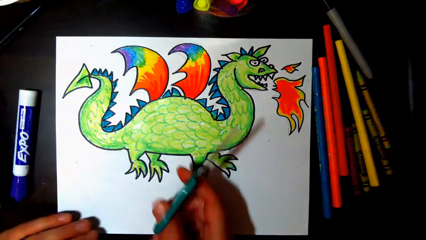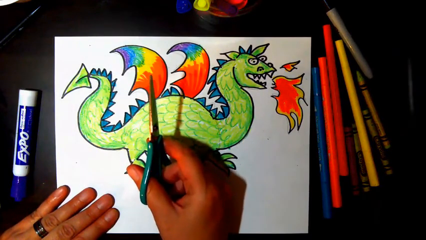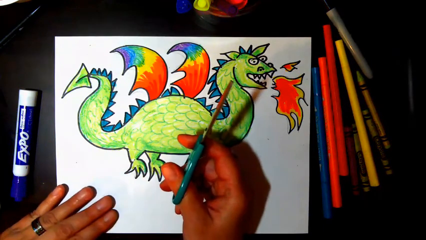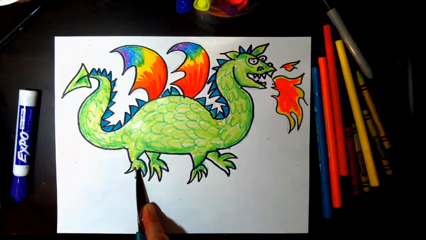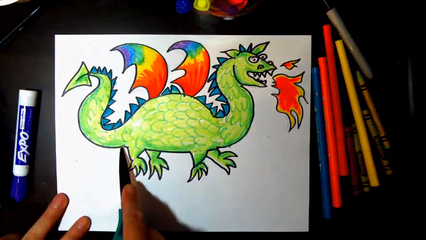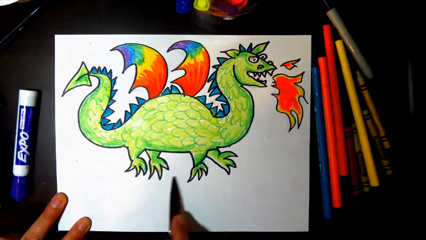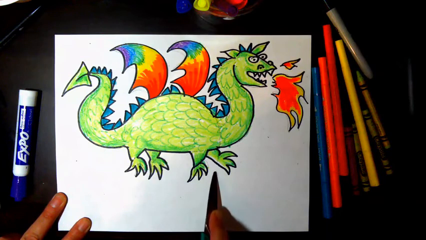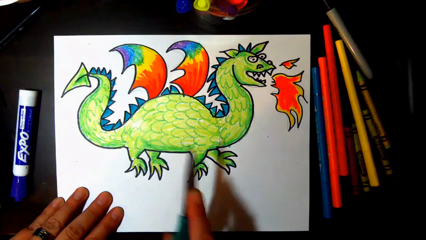Now, I've taught you this before, but when you cut your dragon out, or when you cut most things out, you don't have to cut right on the line. If you cut right on this black outline, it will take you so long and it can be so frustrating because oftentimes you'll cut into your art. So Miss Freels always says leave a little bit of space around your outline, around your art when you cut. It makes it a lot easier and it looks just as awesome. Watch me.